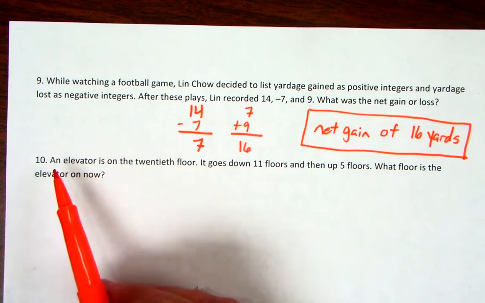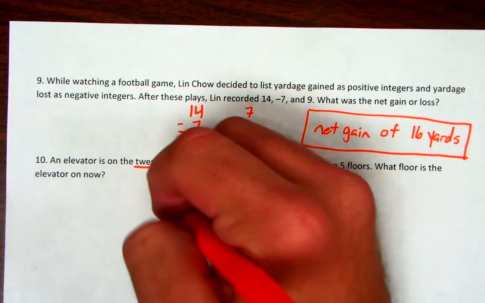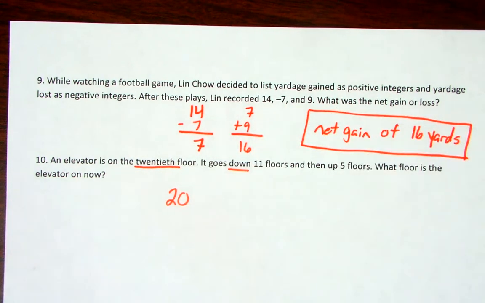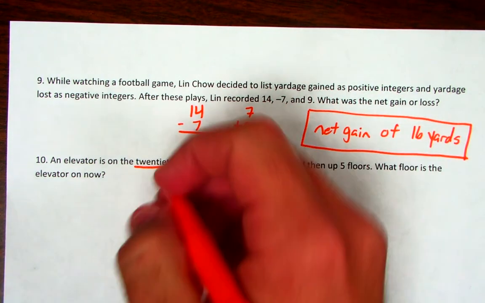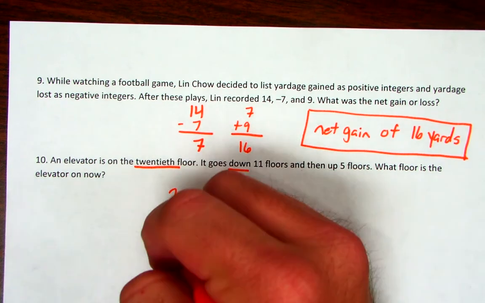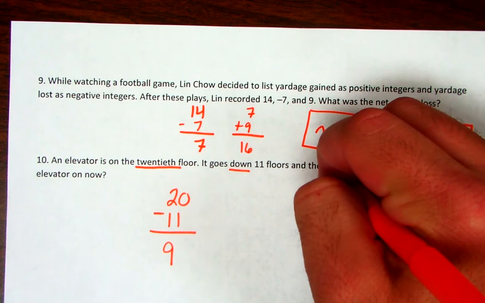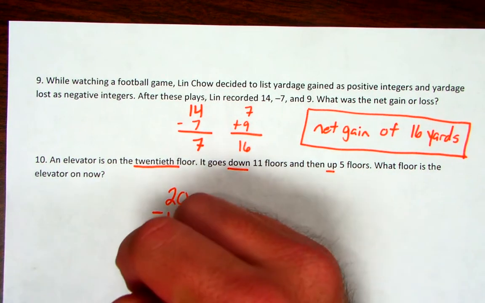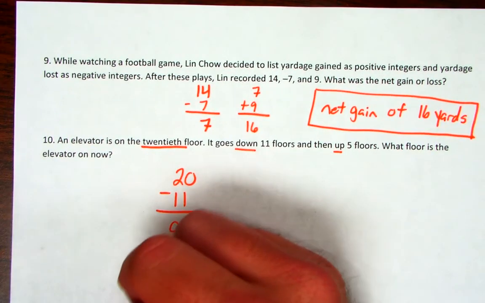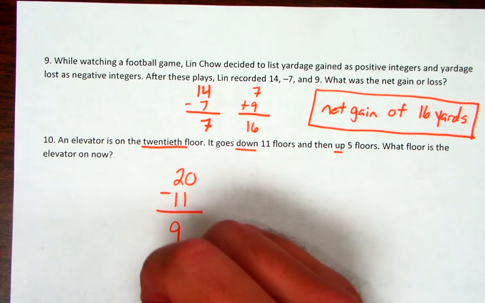Well, let's go ahead and do this problem. He starts on the 20th floor. Then it says he goes down. Well, guys, if you go down, you got to subtract. So he goes down 11. That means he is now on the 9th floor. Well, then he goes up. So if you go up, you have to add. So he goes up 5 floors. Now he's on the 14th floor. And there's your answer.